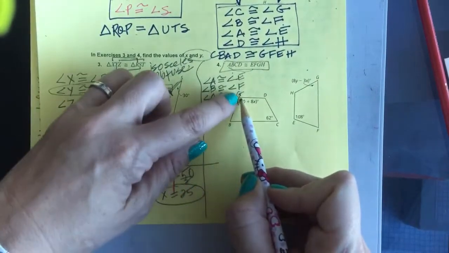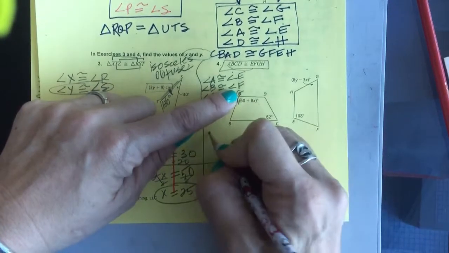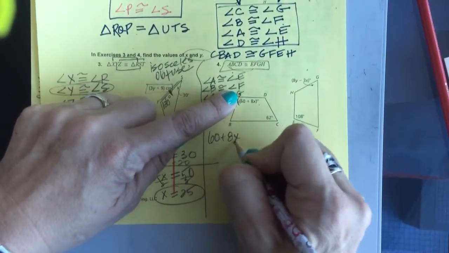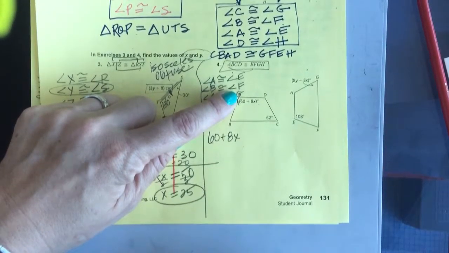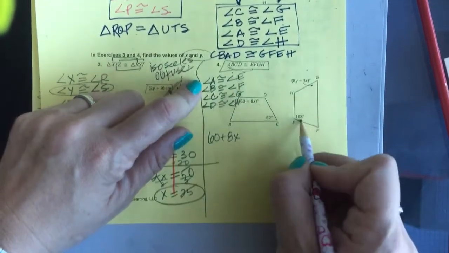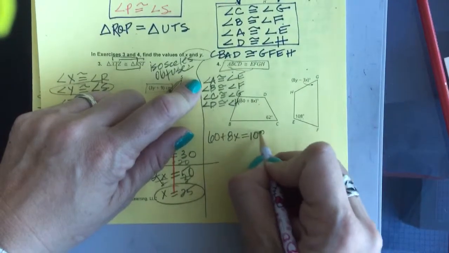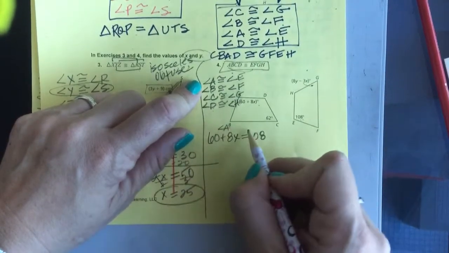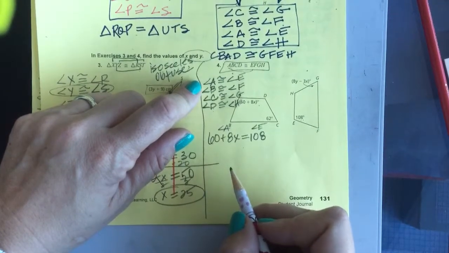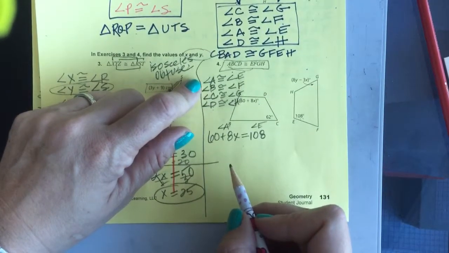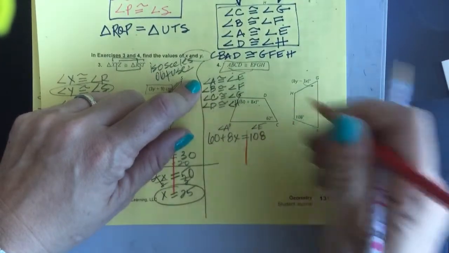I have, in angle A, I've got 60 plus 8x. Angle A corresponded to which other angle? A went with E. Cool. I know that that's 108. So angle A was this. We knew it was congruent to angle E, and that's what led me to be able to set up this equation. What's the first thing I'm going to do?